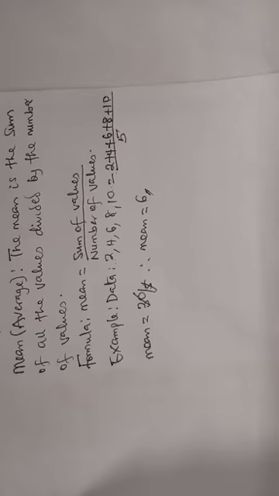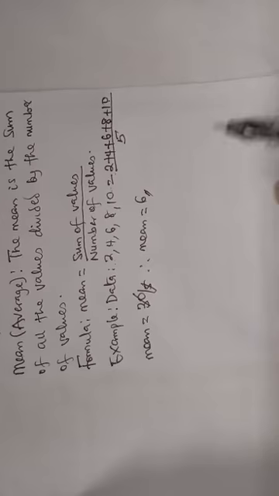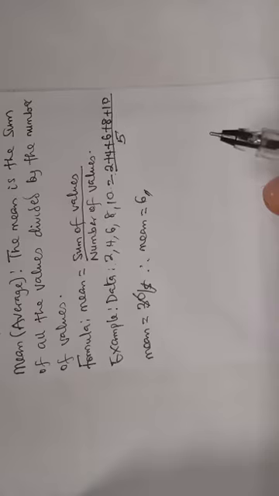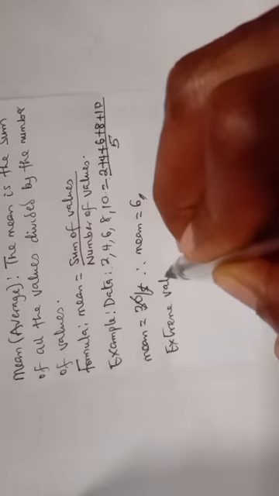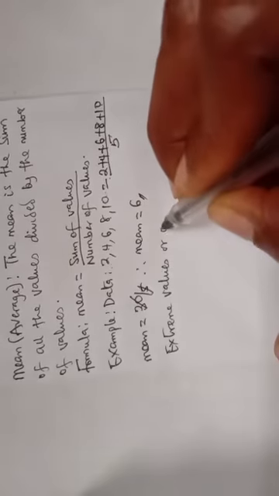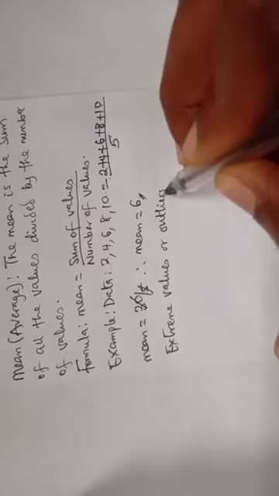Good. Now, one thing you should know is this. Mean is not good when there are extreme values or outliers. Note this, mean shouldn't be used when there are extreme values or outliers. Now, if I say extreme values or outliers, what do I mean by that? Let me write it. Extreme values or outliers.